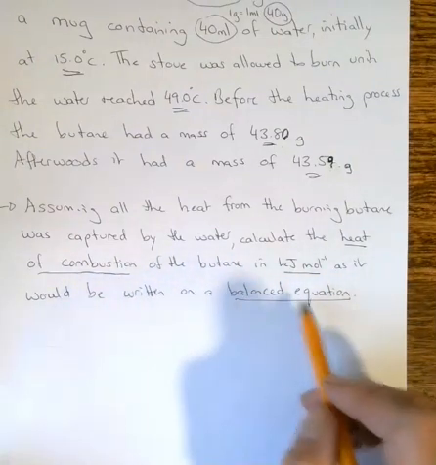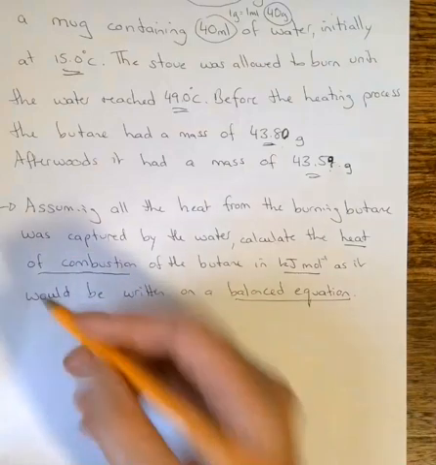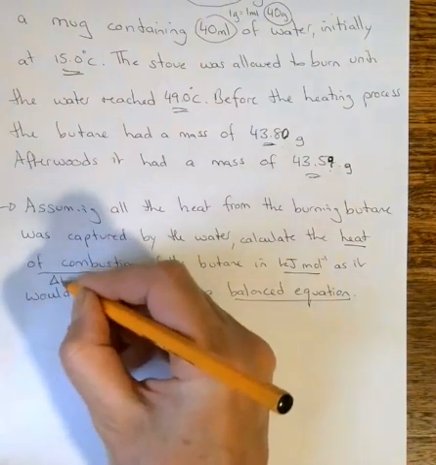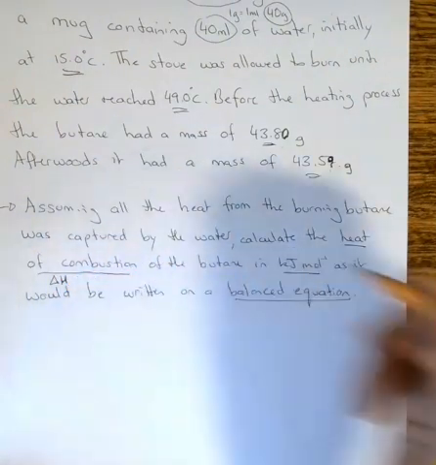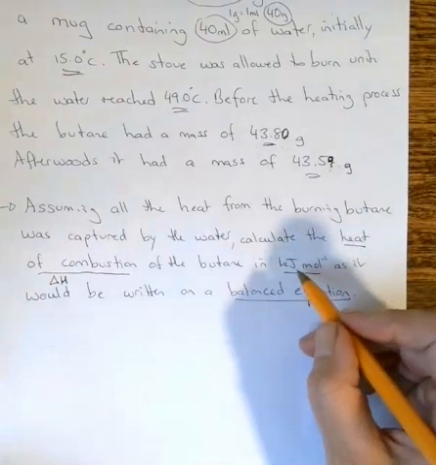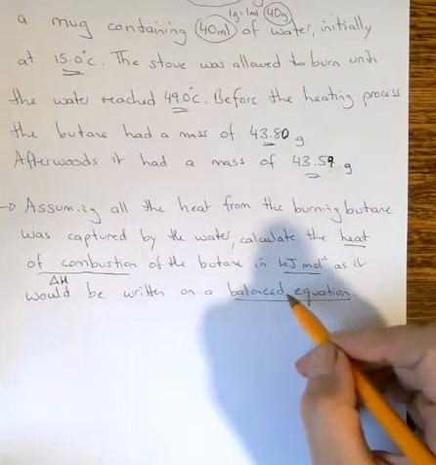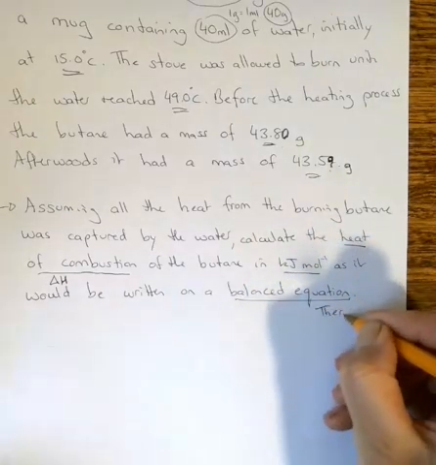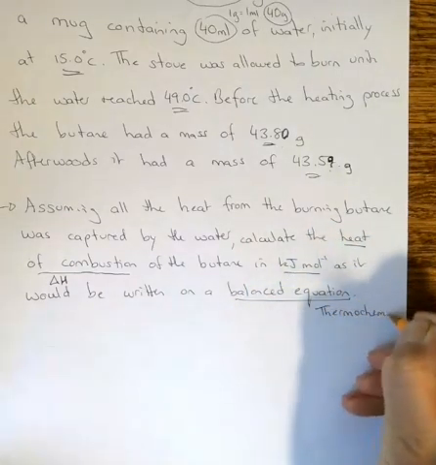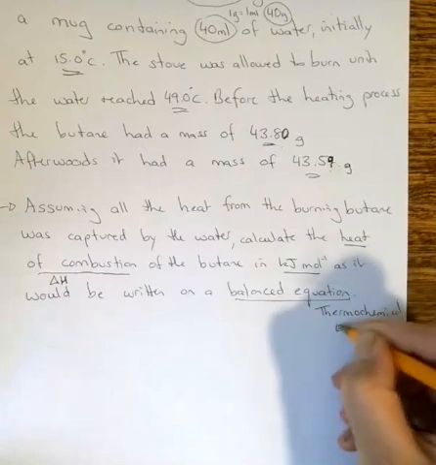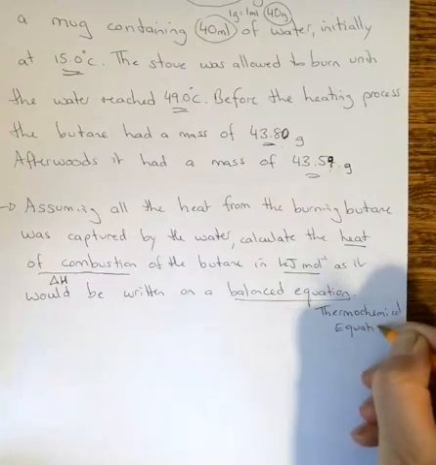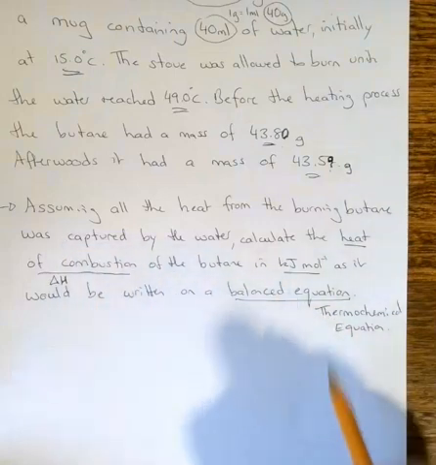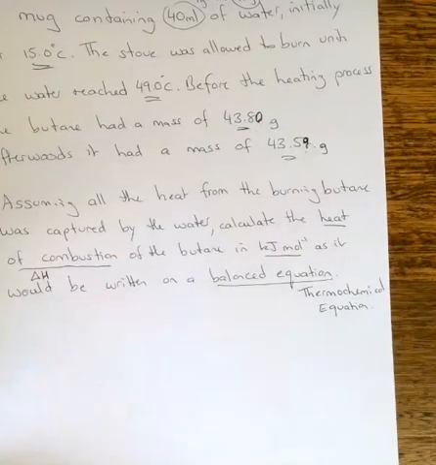Alright, so if it's written on a balanced equation, we call the heat of combustion the change in enthalpy, and so we're going to have this change in enthalpy in kilojoules per mole. If we attach it to a balanced equation, then we call that a thermochemical equation. So we might do that first.